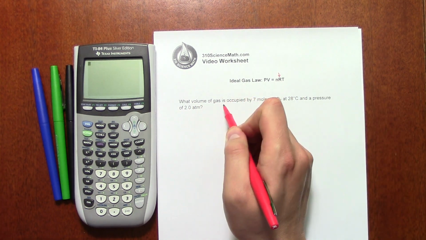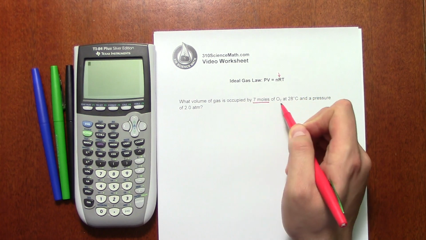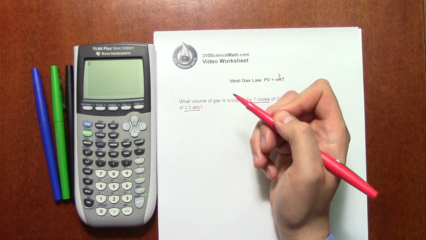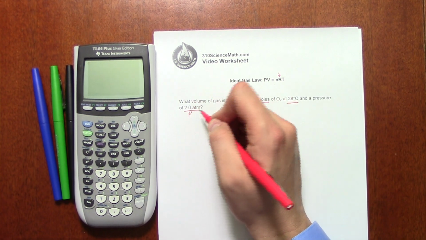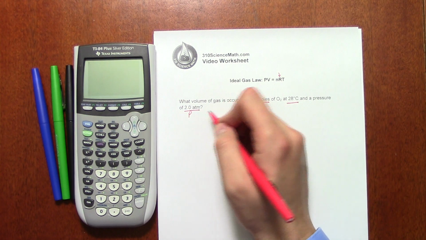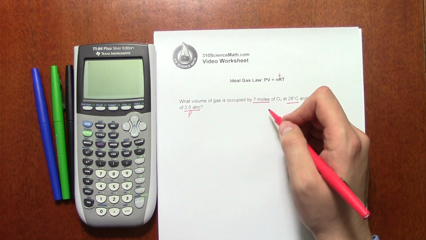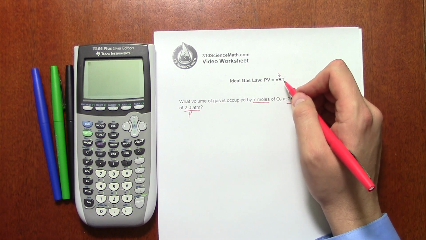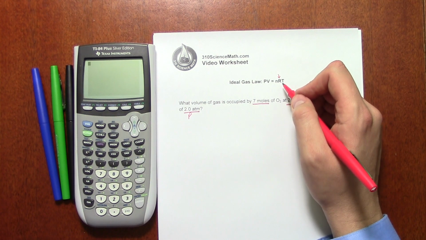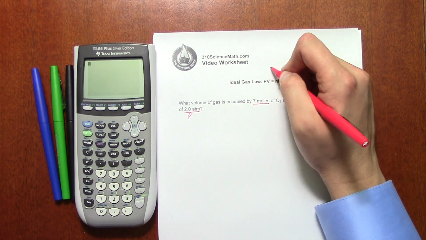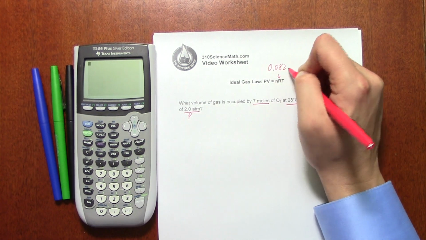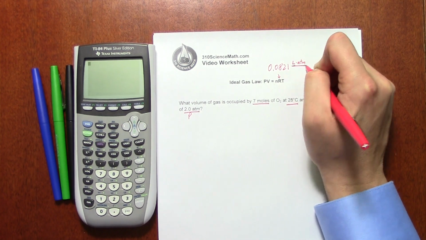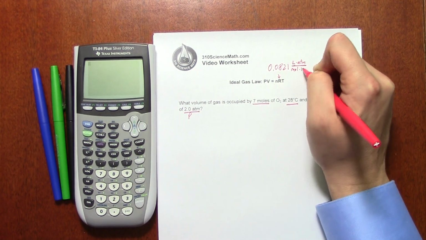It says, what is the volume of the gas that is occupied by 7 moles of oxygen at 28 degrees Celsius and a pressure of 2 atmospheres? You see, right here we know the pressure, and the pressure is in atmospheres. So we have to make sure that we use a gas constant that is also in atmospheres. Now, your teacher may or may not require you to remember this, but it should be 0.0821, liter atmospheres per mole Kelvin.